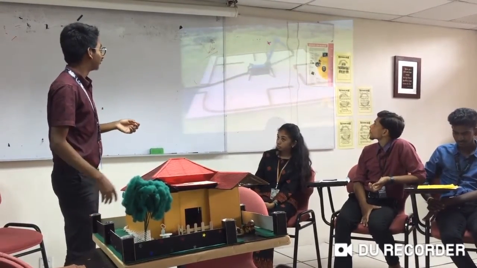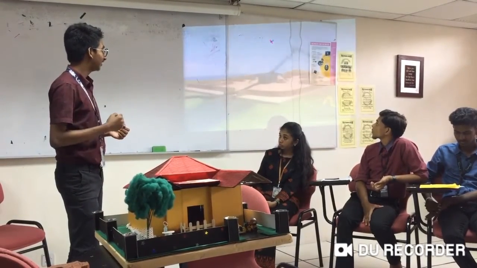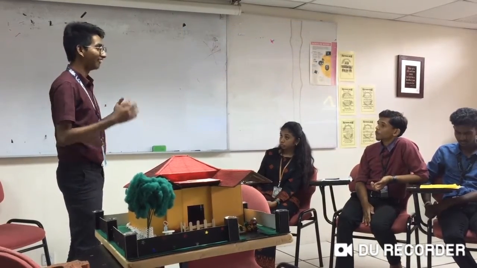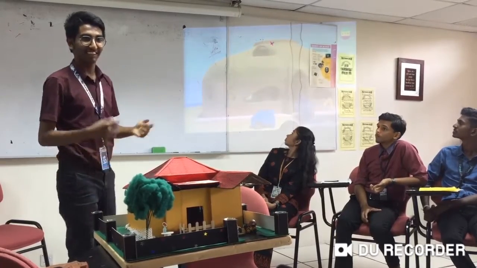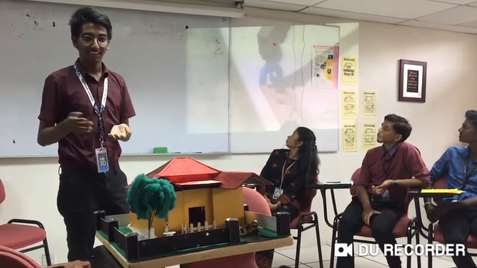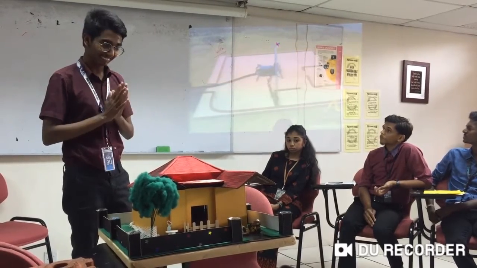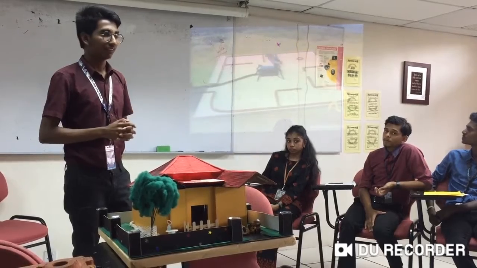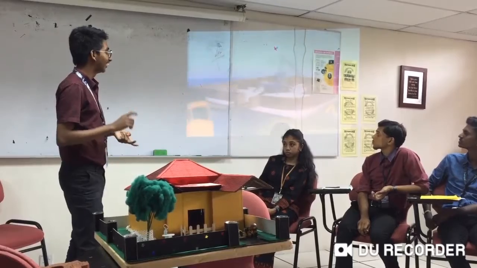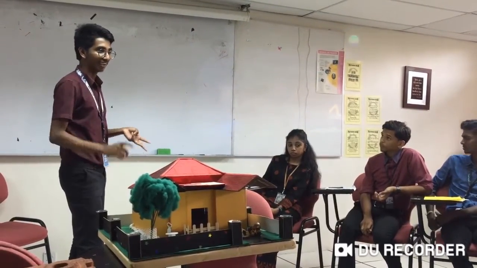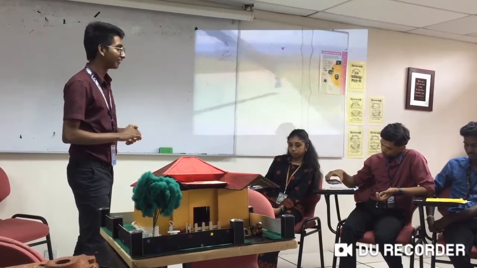The main importance of this machine is that it can finish a house in one day. You can see it finished the house in one day. This is possible because it uses only cement, so it doesn't need bricks and doesn't need labor. It has quicker construction, less labor, less material waste, and less cost also.